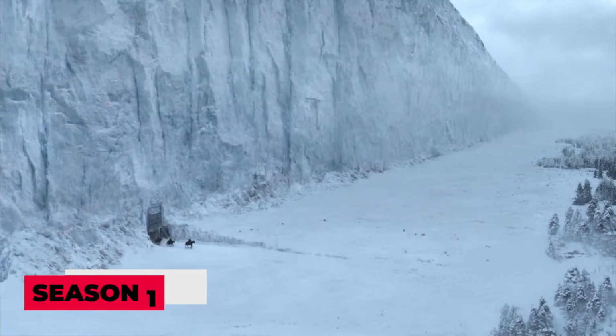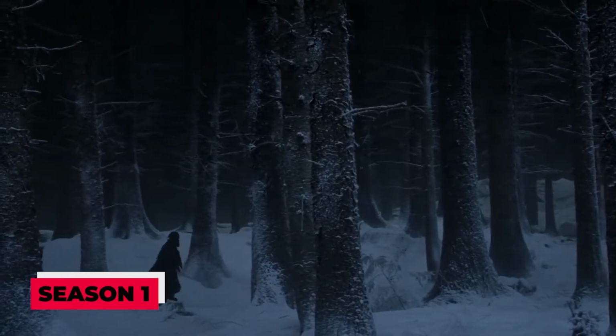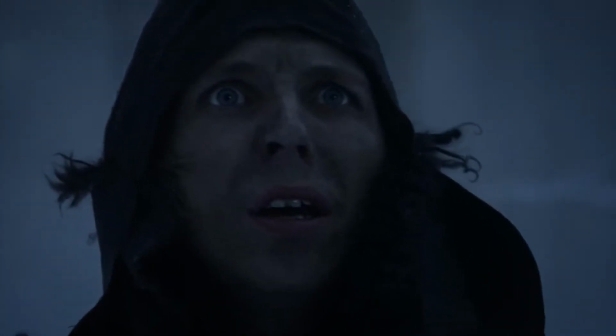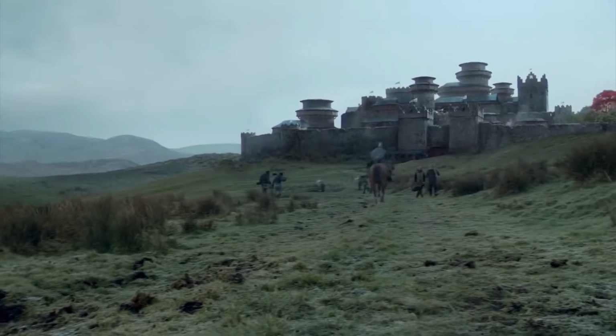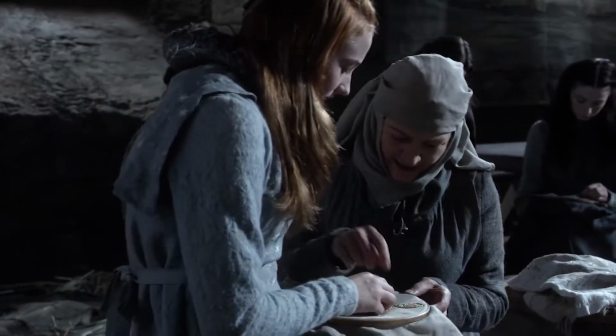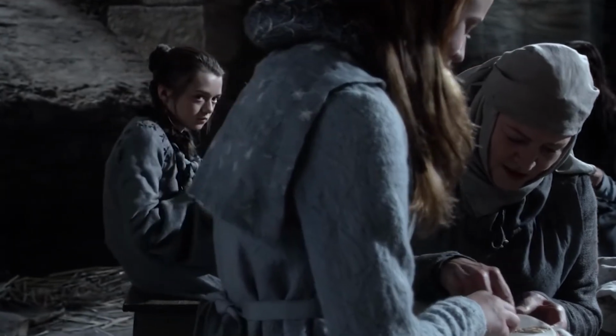Season 1. The Night's Watch, a primitive order that guards the wall of North Westeros, discovers a supernatural creature known as a White Walker in the woods, previously believed to be mythical. Ned Stark, the Keeper of the North, leaves Winterfell and his children Sansa and Arya to be the King's hand.